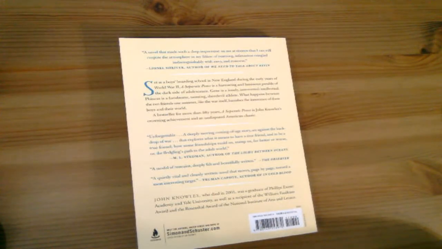And for a little bit about the author, John Knowles, who died in 2001, was a graduate of Phillips Exeter Academy and Yale University, as well as a recipient of the William Faulkner Award and the Rosenthal Award of the National Institute of Arts and Letters.